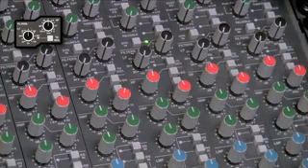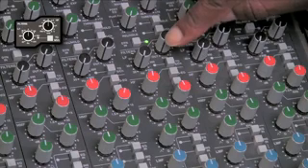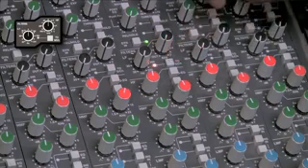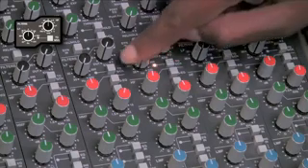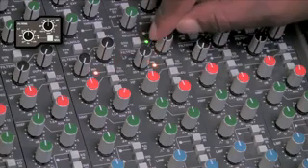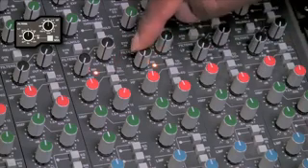Next in our filter section is the to sidechain switch. This reroutes the filter to the sidechain of your dynamics, and this lets you roll off frequencies that you don't want triggering your dynamics.